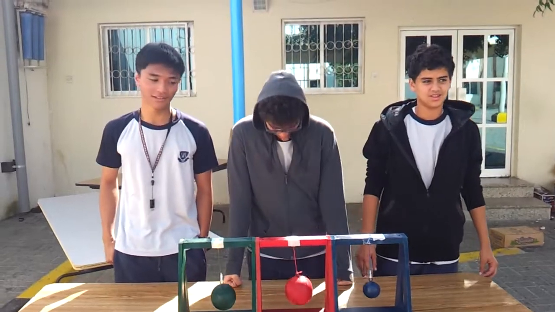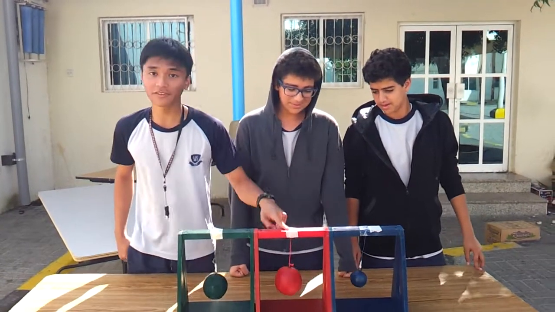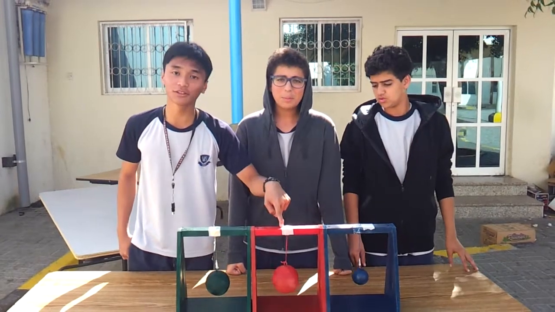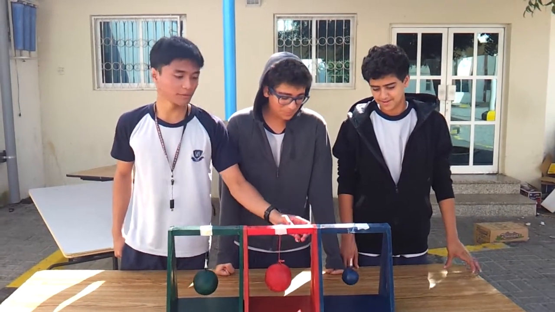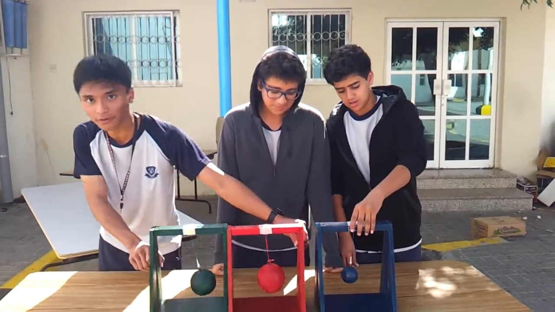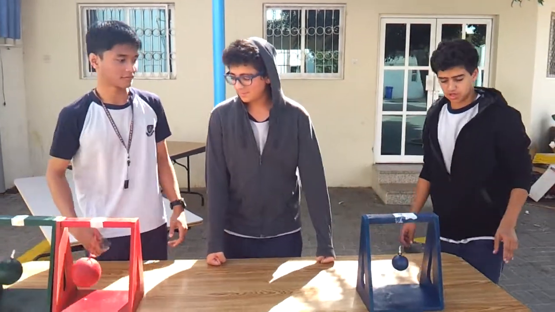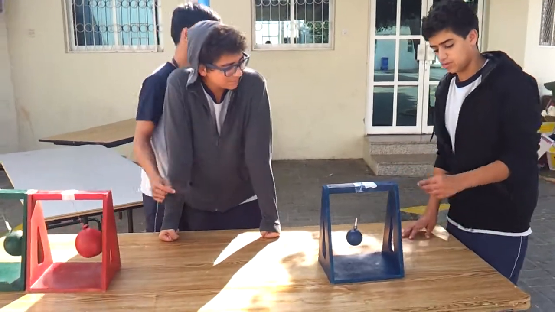School doing our experiment. Now, each of the pendulums has a different weight. This is 50 grams, this is 200 grams, and this is 250. The first pendulum will be brought to you by Bardia, and we'll be doing the experiments individually. Everything is the same with the pendulum bob.